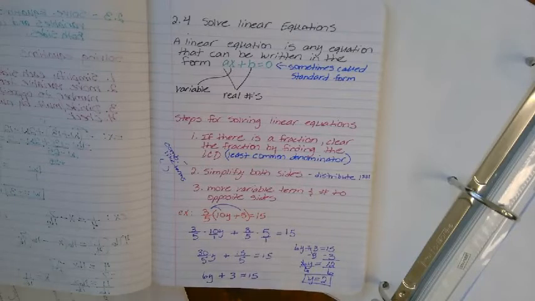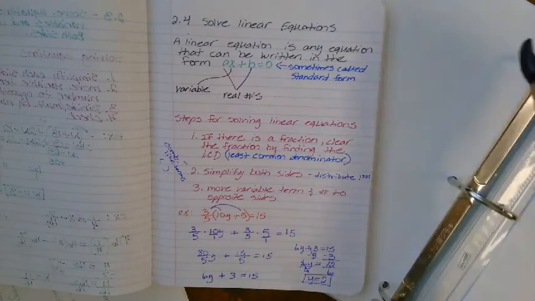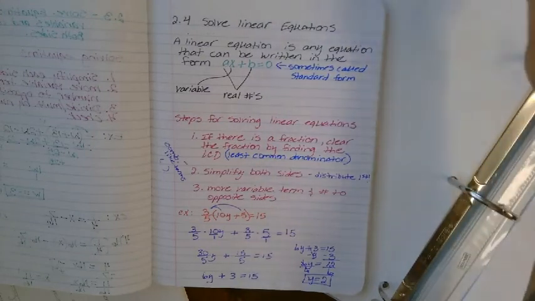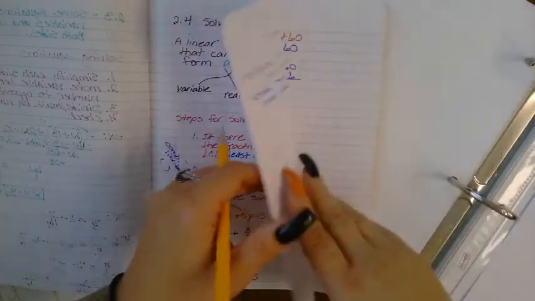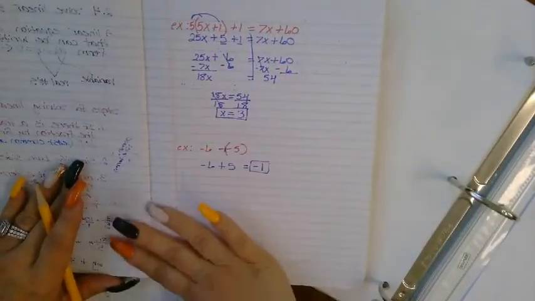Go ahead and pause it if you need to, because I'm going to turn the page. Just give you a couple seconds here. All right. Last two examples.